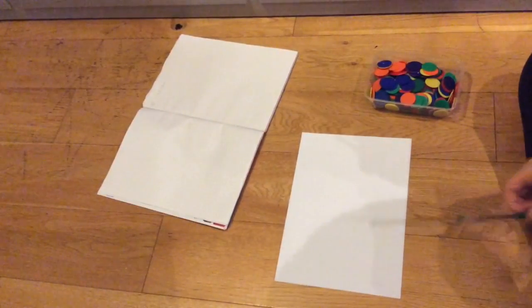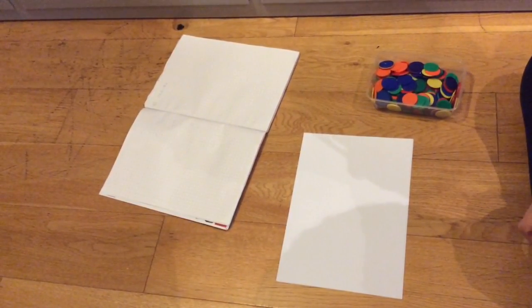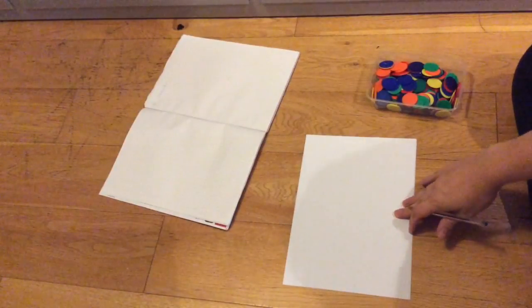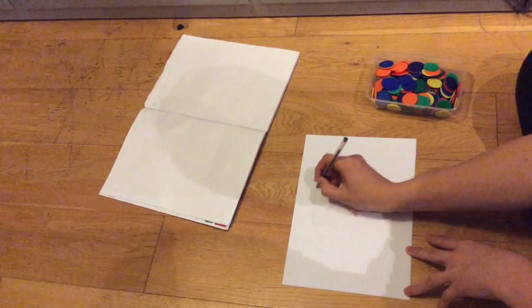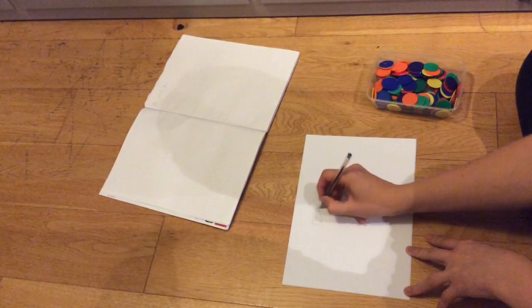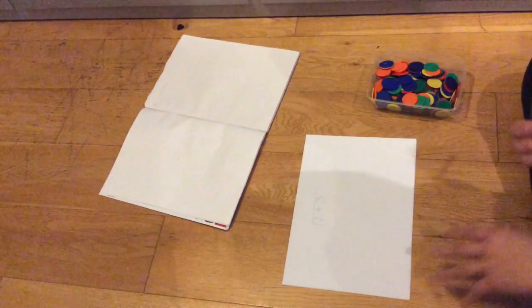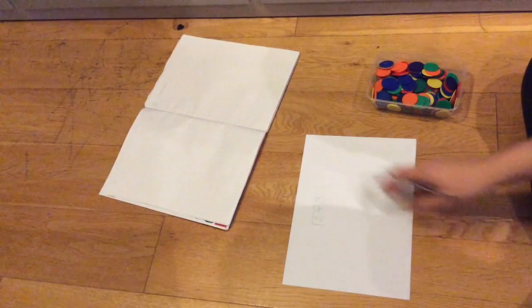So, step 1, I can put the number I'm dividing from in the bus stop. So, the number we are dividing from is 243. So that number is now inside the bus stop.